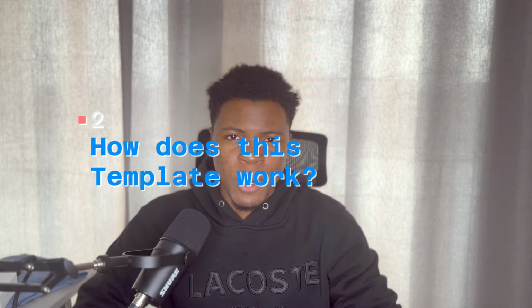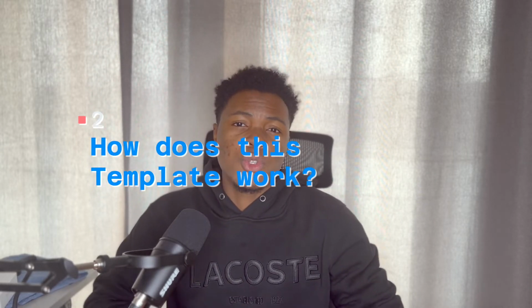For the next section, how does this template work? Before showing you how to add content to this template, I want to first start by showing you how the template works by walking you through the source code. If you are not interested in knowing how the template works behind the scenes, you can fast forward to the time displayed on the screen where I show you how to add content.